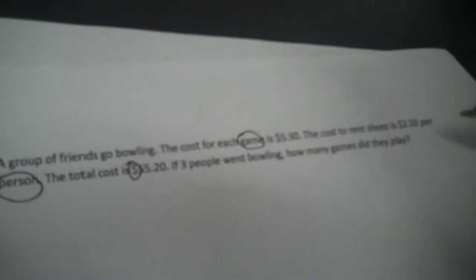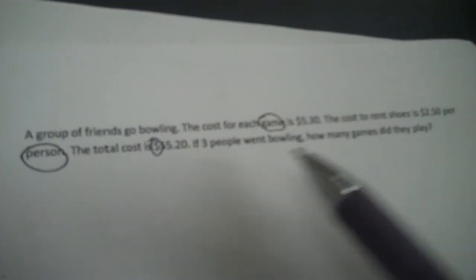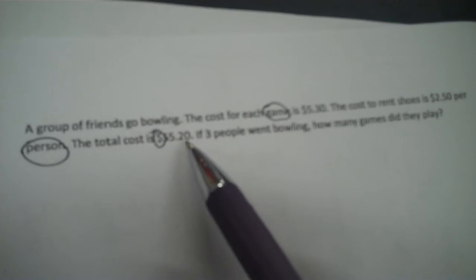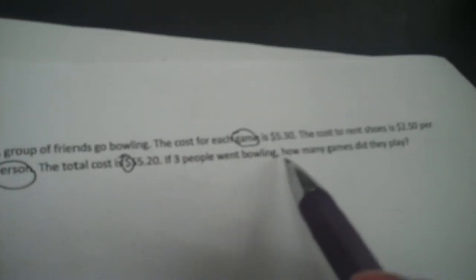Okay, next problem. A group of friends go bowling. The cost of each game is $5.30. The cost to rent shoes is $2.50 per person. The total cost is $55.20. If 3 people went bowling, how many games did they play?